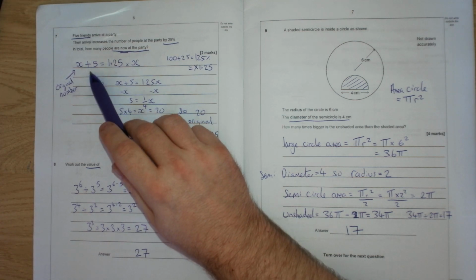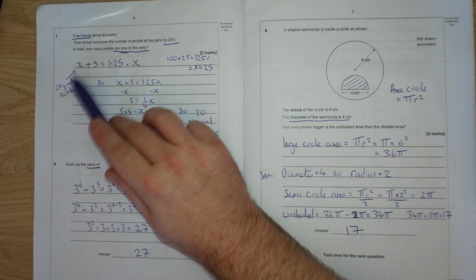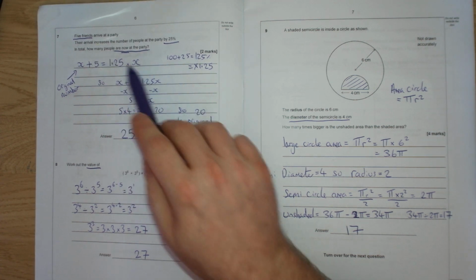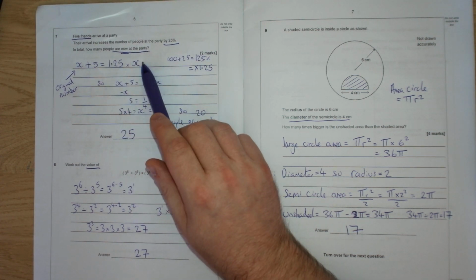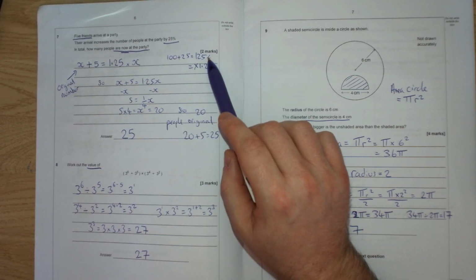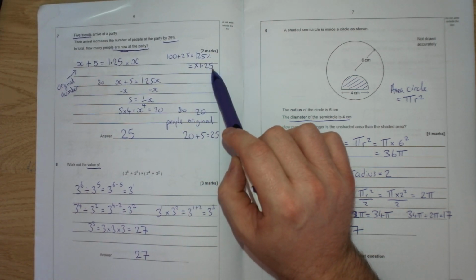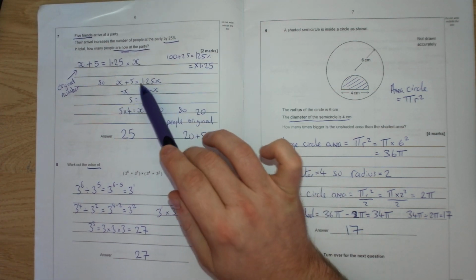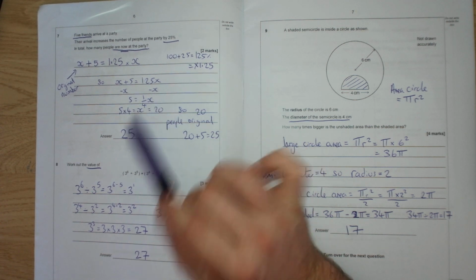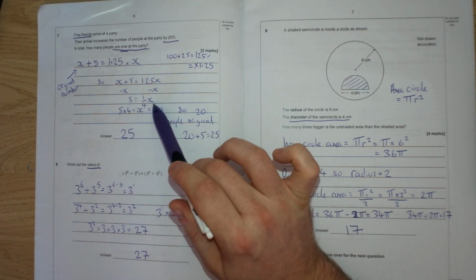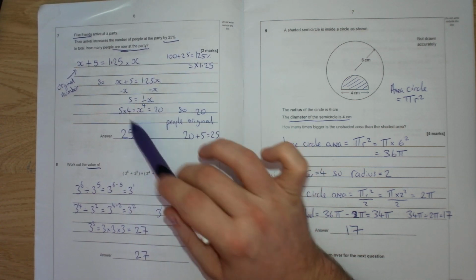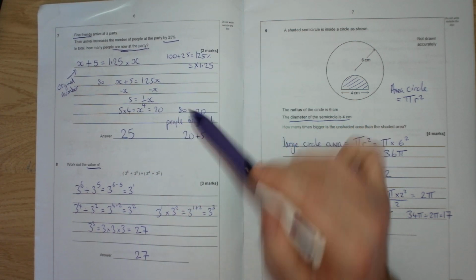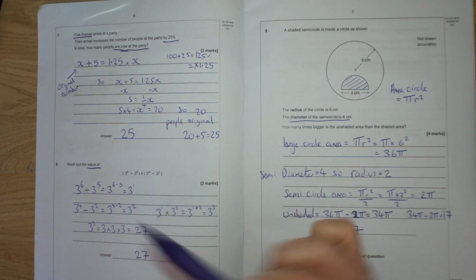So there's, again, plenty of different ways of doing this. I've called the original number of people at the party X, and we've got 5 have arrived, and that's now 1.25 times X. 100 plus 25 is 125%, which is a multiplier of 1.25. We can then solve that equation. X plus 5 equals 1.25X. Take X off both sides, you get 5 equals a quarter of X. If a quarter of something is 5, 5 times by 4 gives me 20. So there were 20 people originally at the party, plus the extra 5 gives me 25.